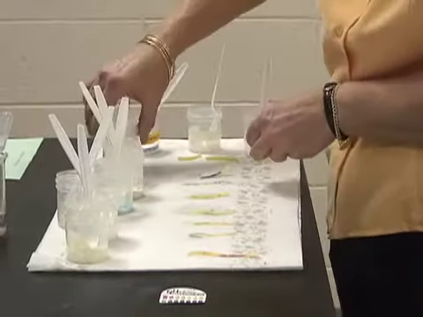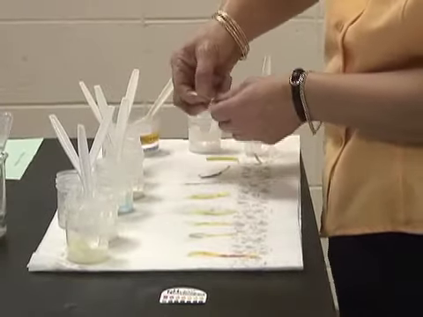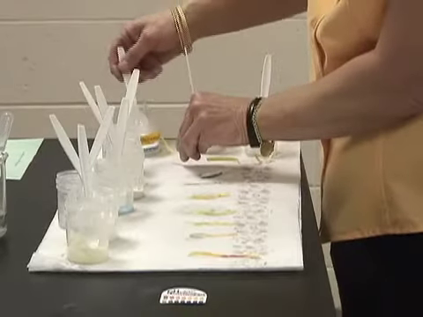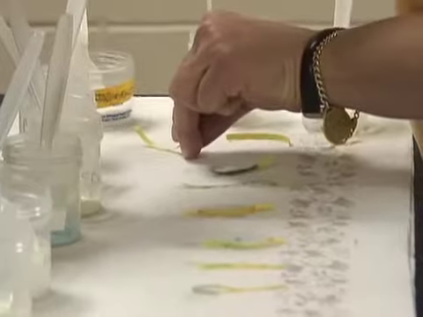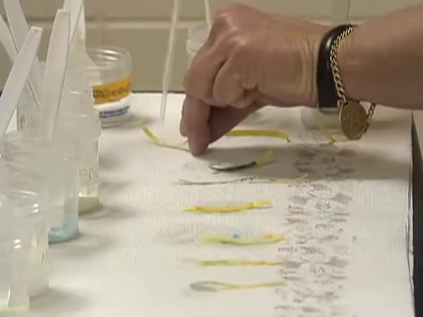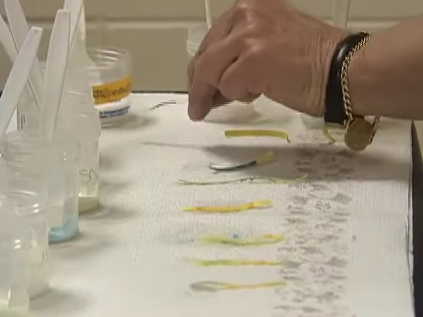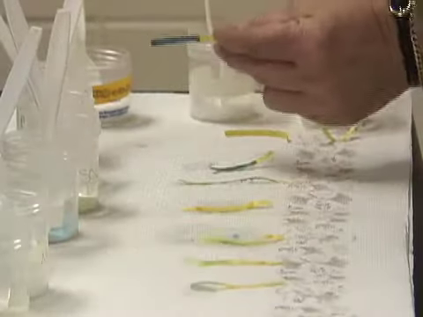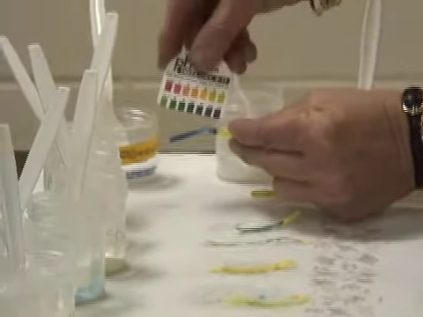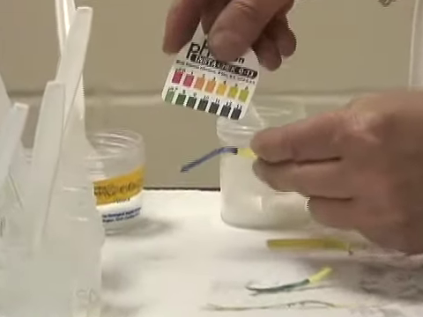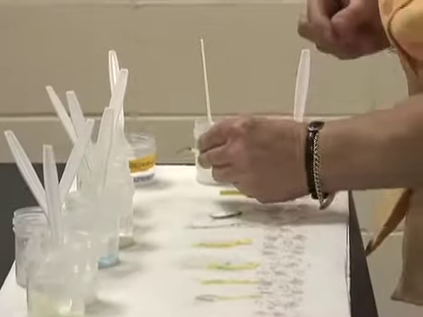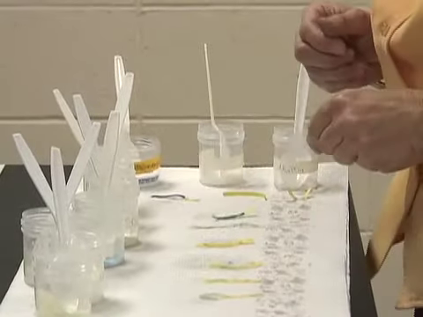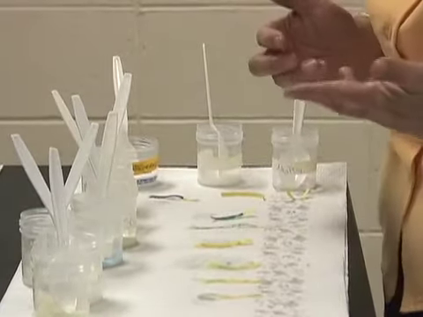The next one is sodium carbonate. Sodium carbonate, I add a few crystals. Then I add my drop of water. Oh my, look at that dark blue color. I'd say that was 12. The pH is 12 on the sodium carbonate. Wow, it's just like fun colors.